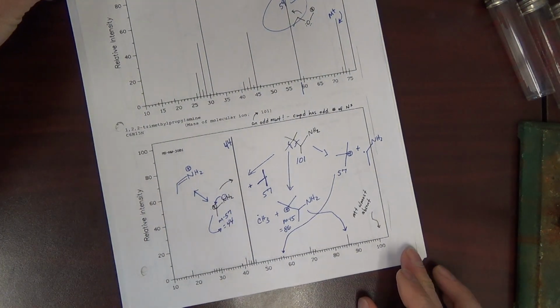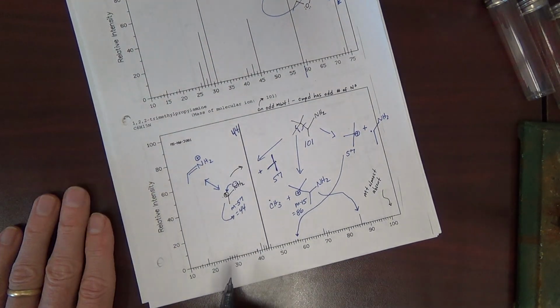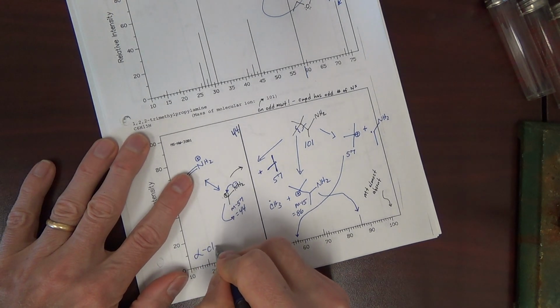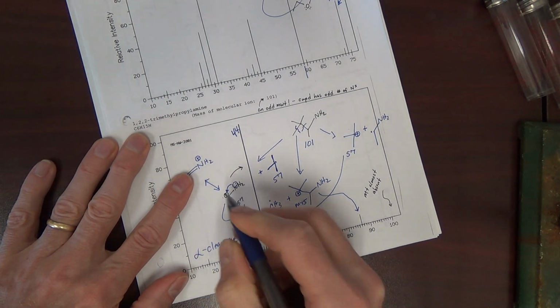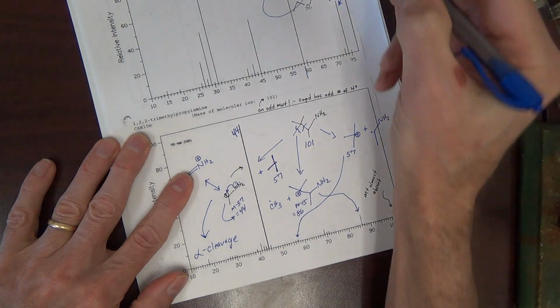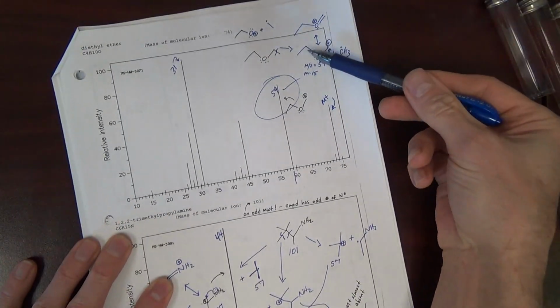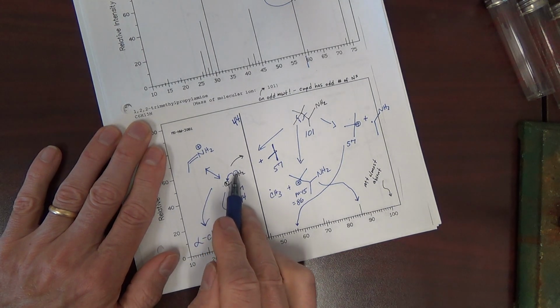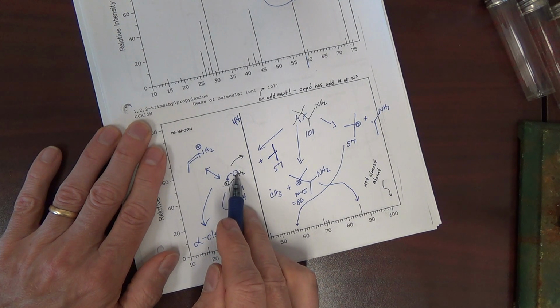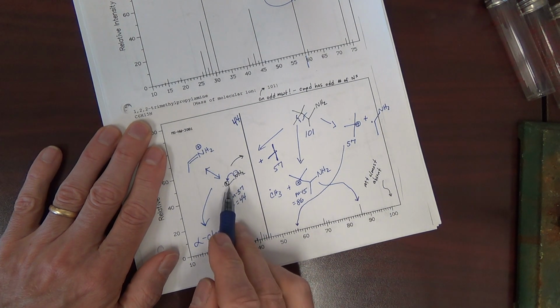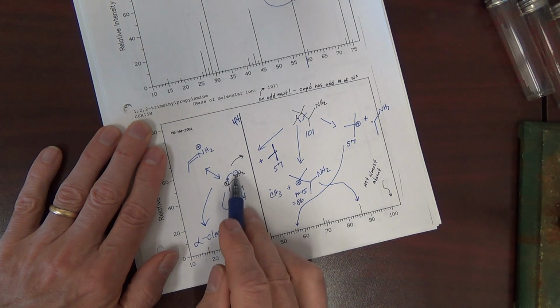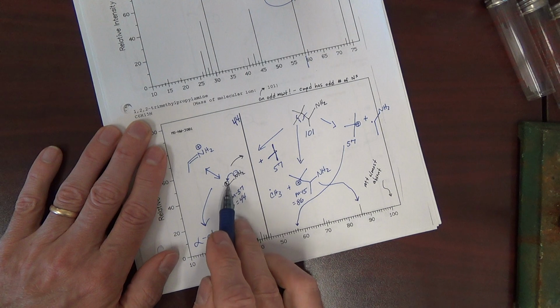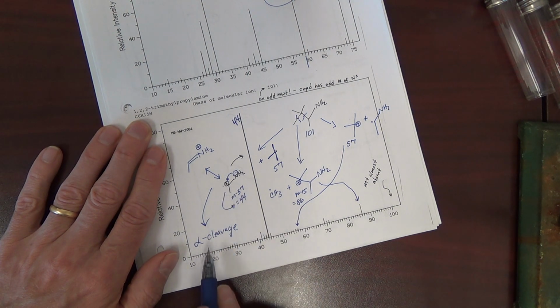Now, I don't think we've used a term yet. This is called alpha cleavage. This is an example up here of alpha cleavage. Whenever we make a cation next to a lone pair, that's alpha cleavage. Now it can be next to a pi bond as well. Typically whenever we make a resonance stabilized cation, it's going to be called alpha cleavage.